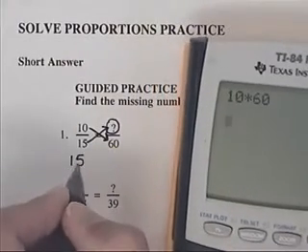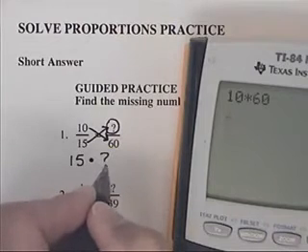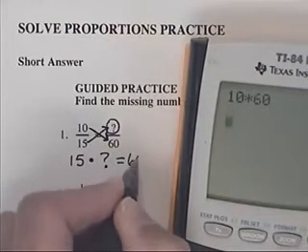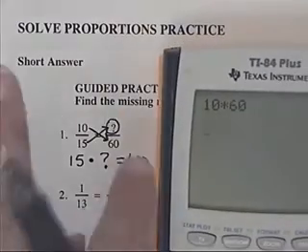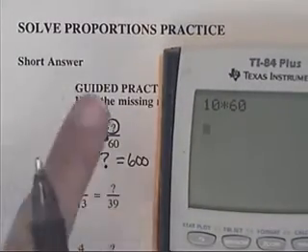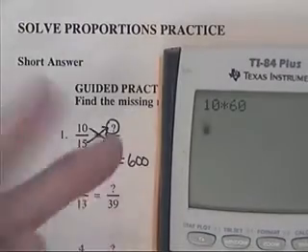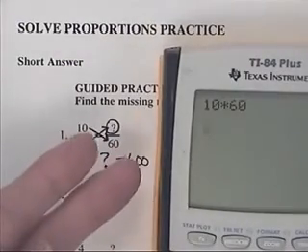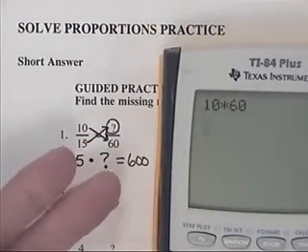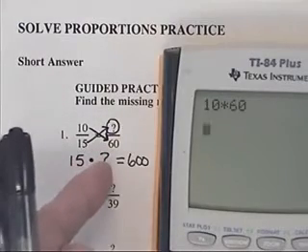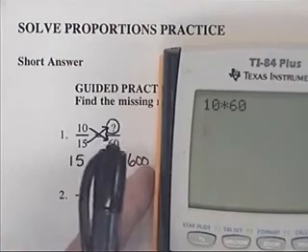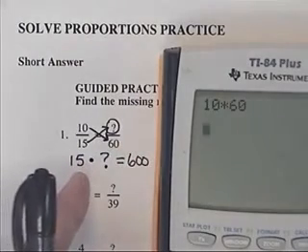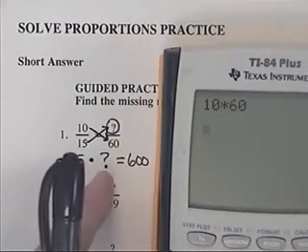So 15 times some number has to equal 600. Well, from what I know about multiply and divide, they are reverse operations. We call them inverse operations. So if 15 times something equals 600, then 600 divided by 15 will tell me what that number is.